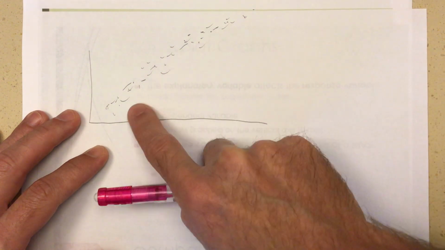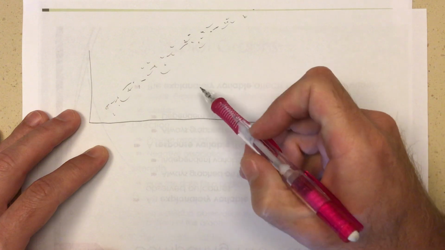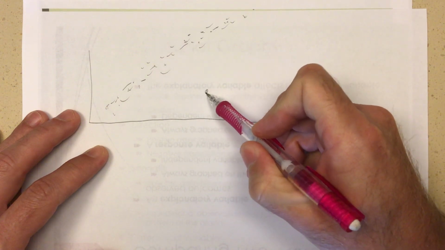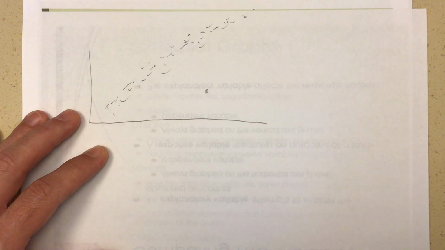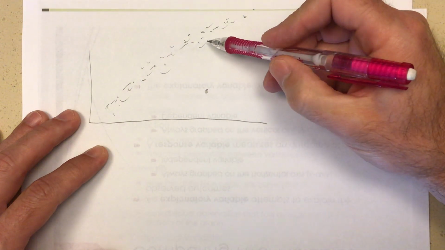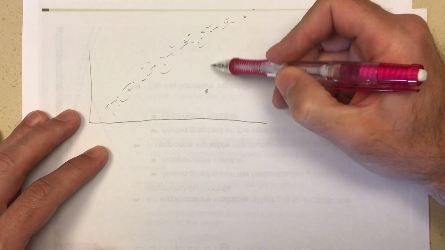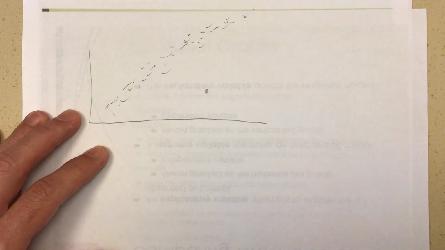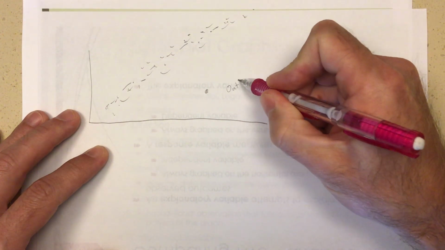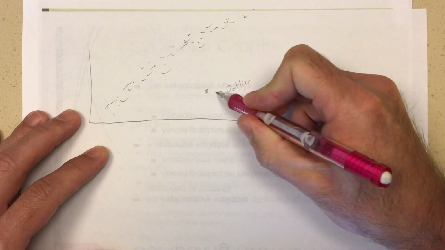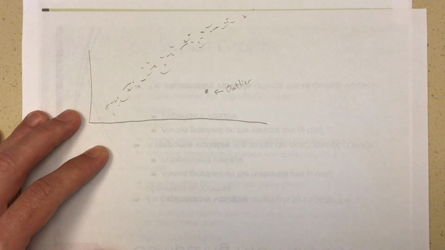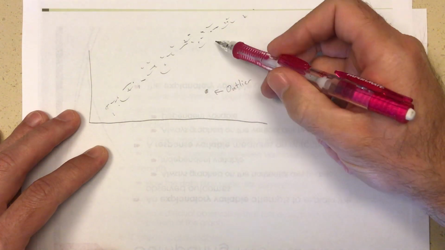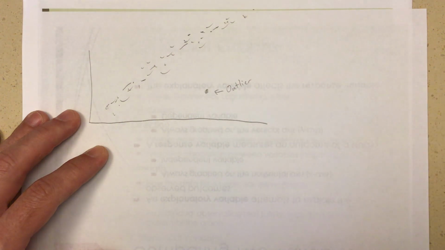So right now there's no outliers. If I added a point down here, that would be an outlier because it's extremely different in the vertical direction from the rest of the points. So that is an outlier when we talk about bivariate data. It has a large vertical distance from the other points.